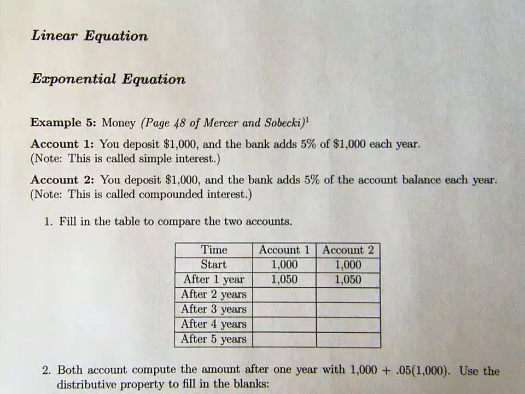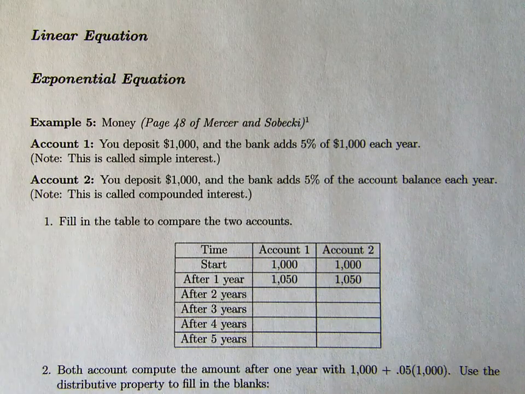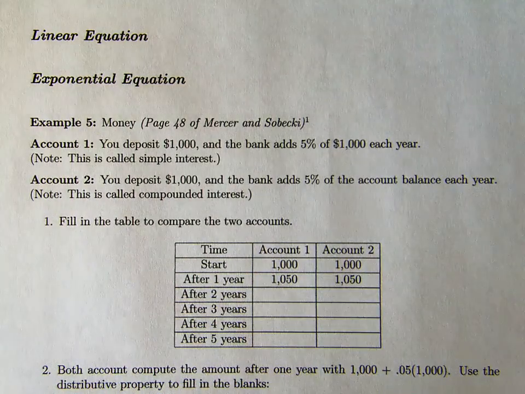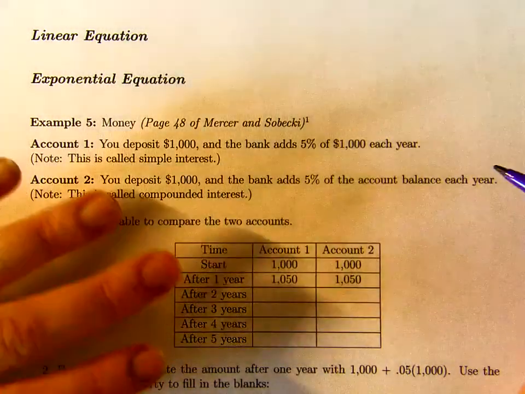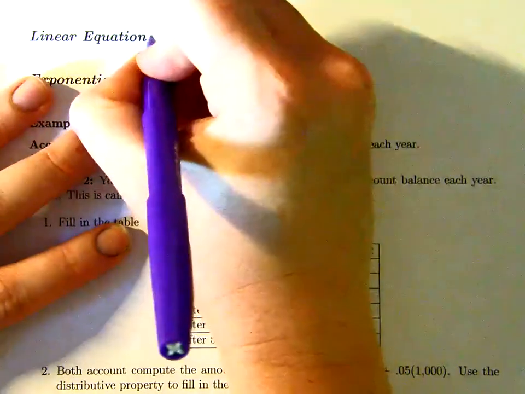All right. A linear equation is when a constant increase or decrease, an add or subtract, in one variable is associated with a constant add or subtract in the other. So let's write that down.